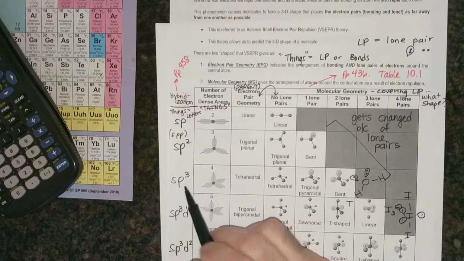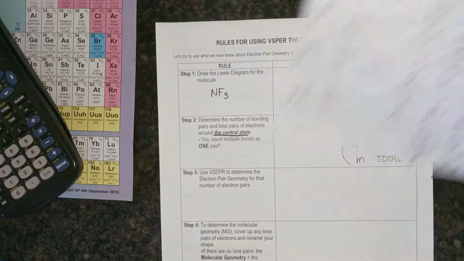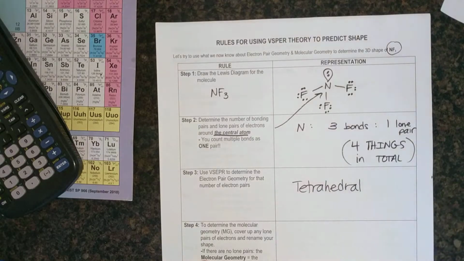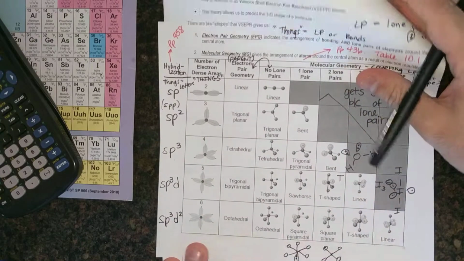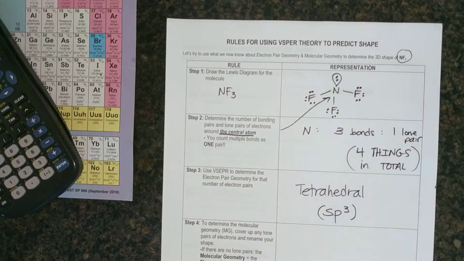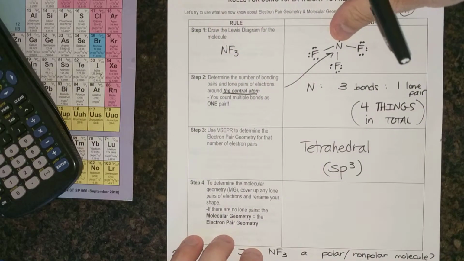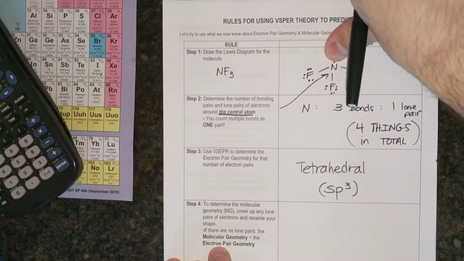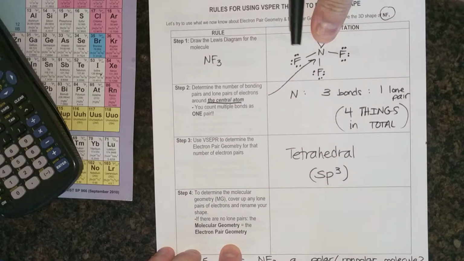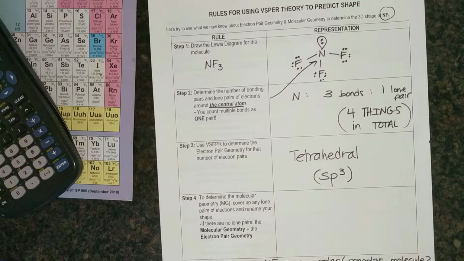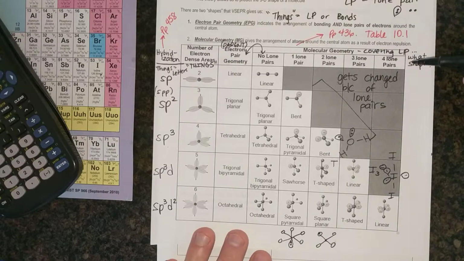Well, like I said, for 4 things, the electron pair geometry is tetrahedral. Tetrahedral. And I'm going to put on the side that since it's tetrahedral, the hybridization, doesn't matter if it's lone pairs or bonds, is going to be sp3. To determine the molecular geometry, cover up any of the lone pairs, right? So I'm going to try and do that. And rename your shape. If there are no lone pairs, the molecular geometry is equal to electron pair geometry. If I cover this up, what shape does this kind of make? Well, if I don't know that off the top of my head, or if I didn't draw it the correct way or know how to draw them, I'm going to look at this table, or even the table that you have in your textbook on page 436.